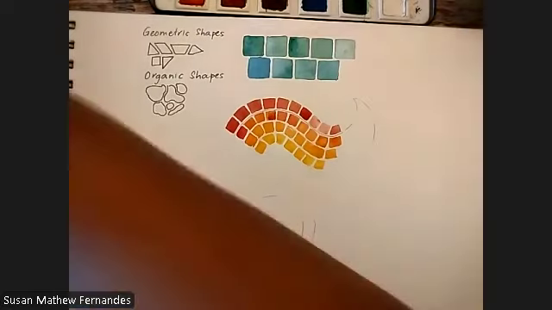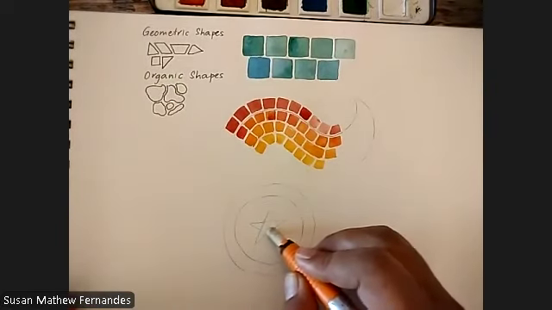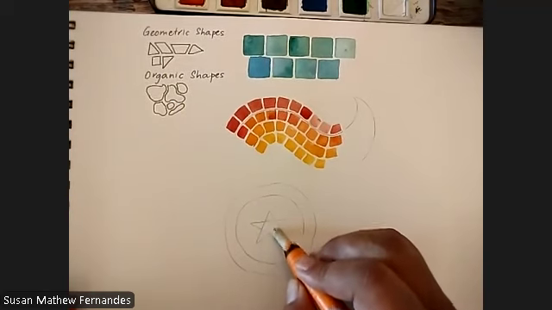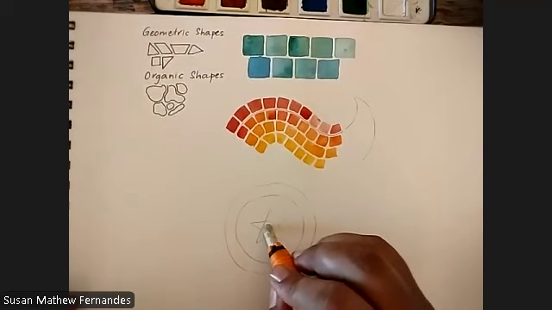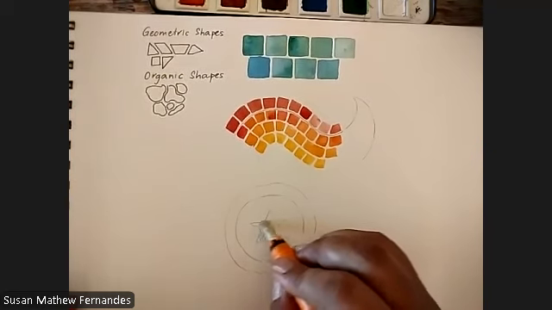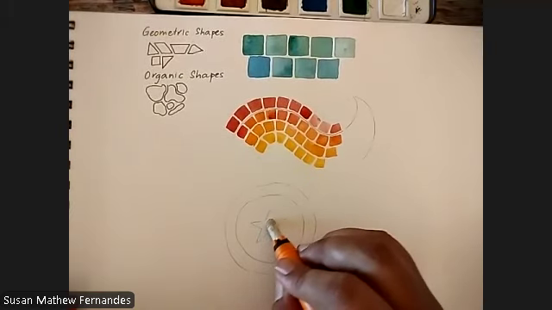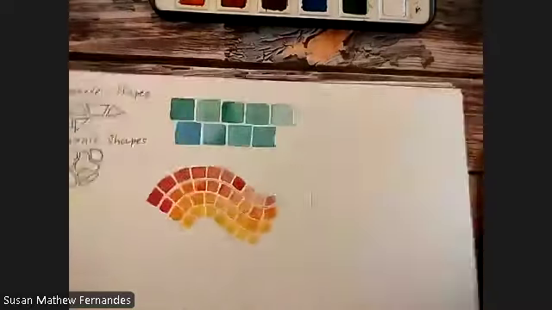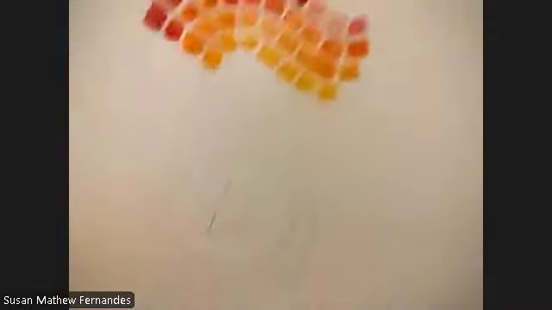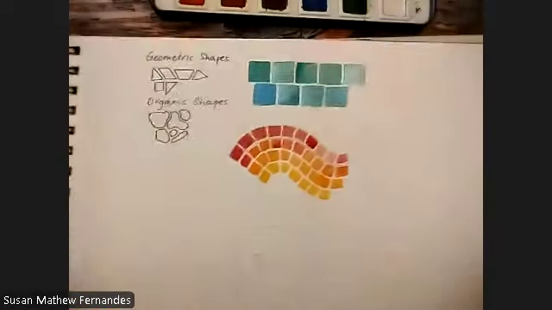One more thing I will do is erase this center line here, because I don't want to go over pencil with watercolor. We know that once we go over pencil marks with watercolor, you can't erase them. So I'm erasing these connector lines in between, which I don't want because I'm going to go over it. I just want a star to look like this. So I've erased the connector lines.